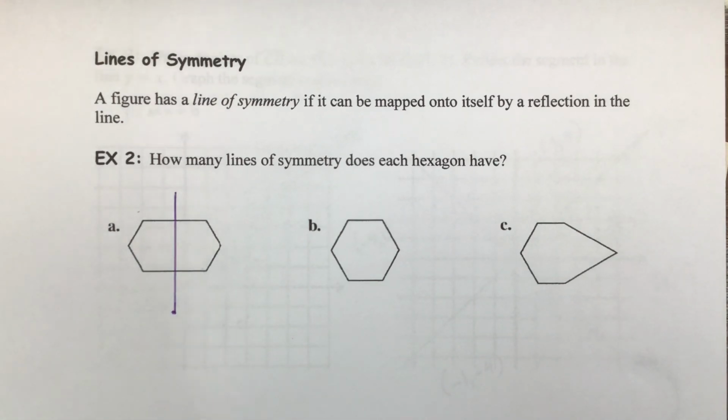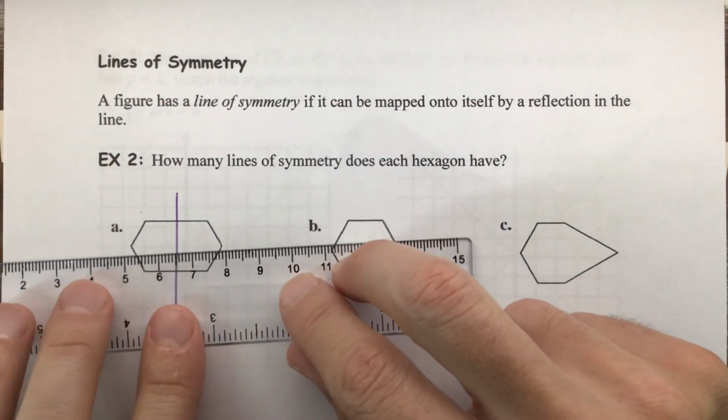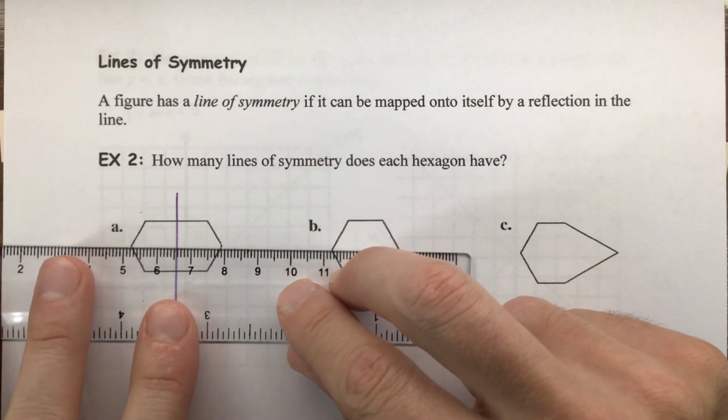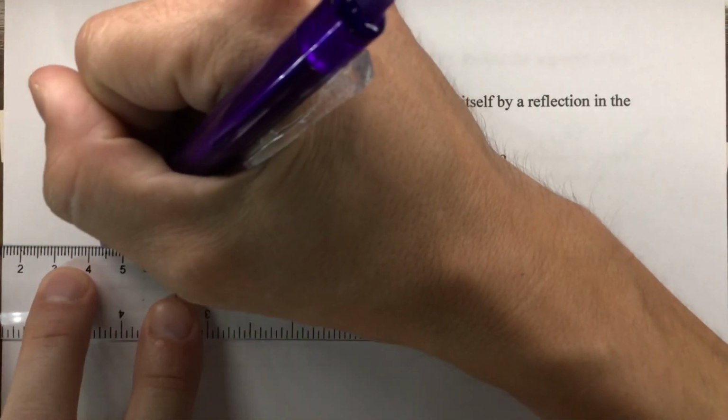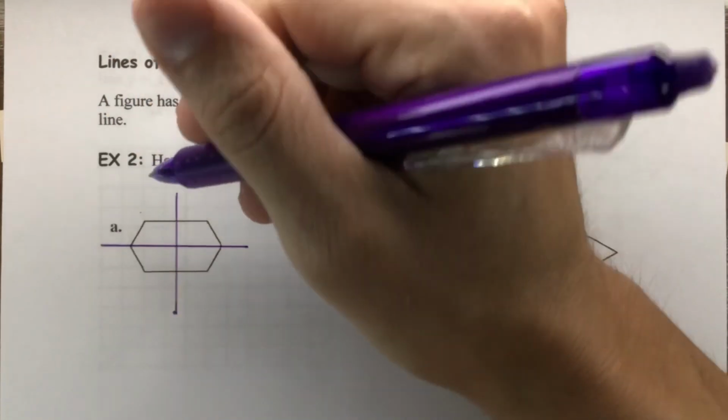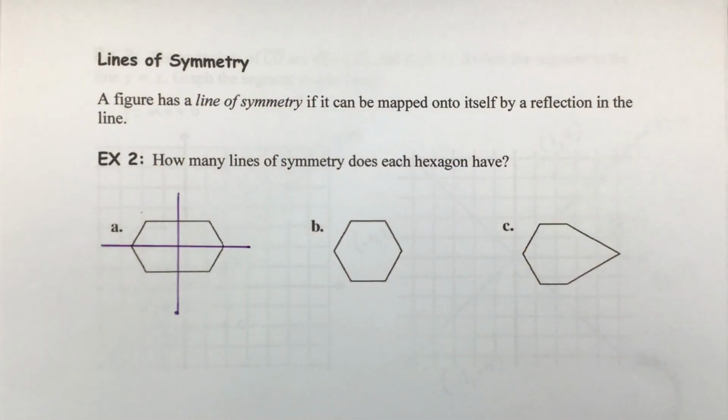Now that picture has another line of symmetry. You can also call them line of reflection, so if I go back and forth between the words, it's okay to do that. All right, so the same thing can be done here, just goes up and down. So that one actually has 2 lines of symmetry.